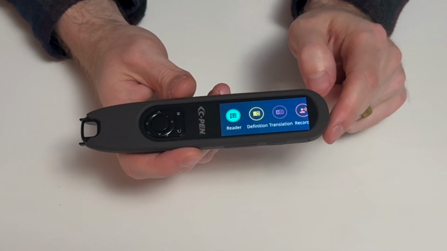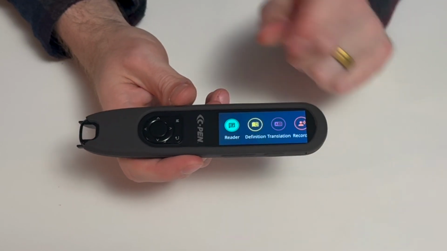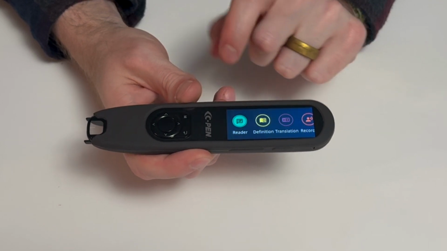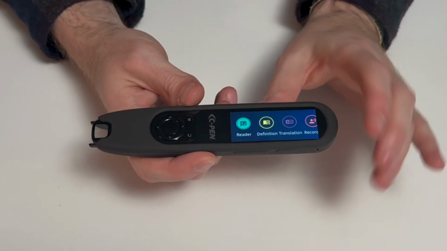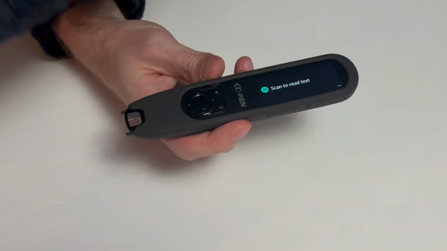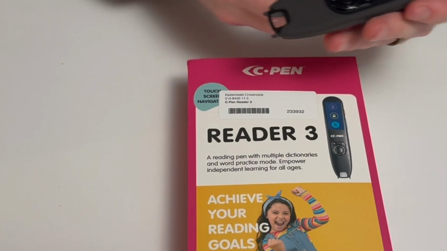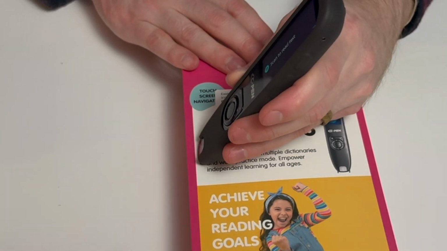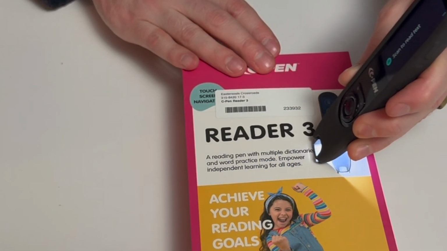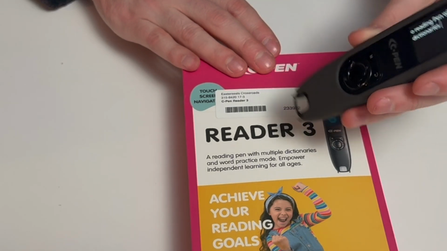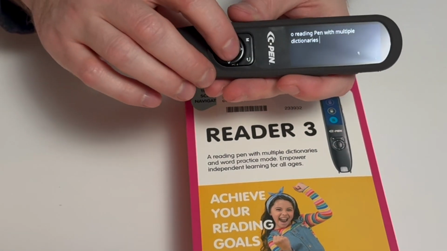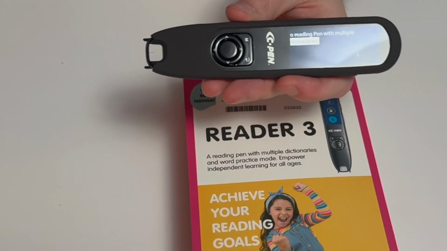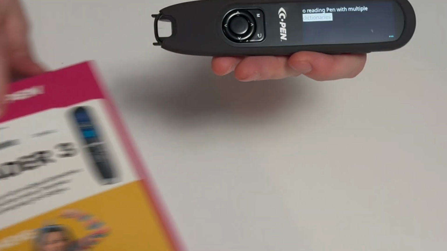This is going to be the main touch screen of the C-Pen. You're going to start with the reader. What the reader does is when you scan text, it will read the text out loud. So I'll click on that and text reader mode. Scan to listen. Press here for options. I'll just use the box for the C-Pen Reader 3. And then it brings it up on the screen there, and then I just press this button here. A reading pen with multiple dictionaries. So basically you just scan the text and then you can have it read back out loud to you.